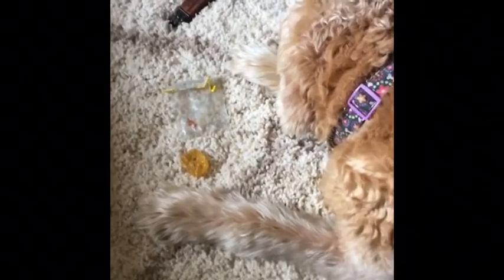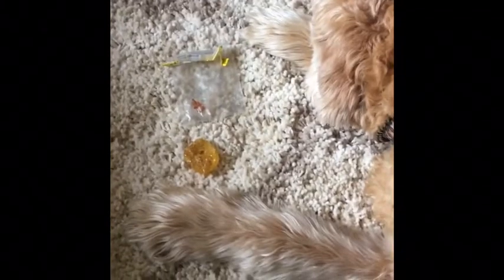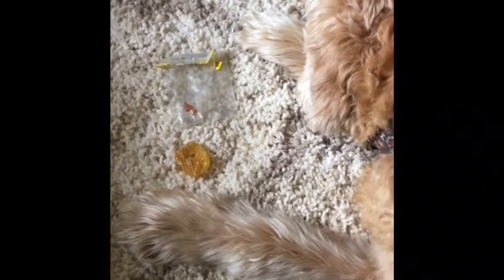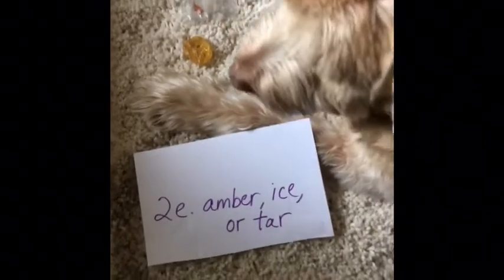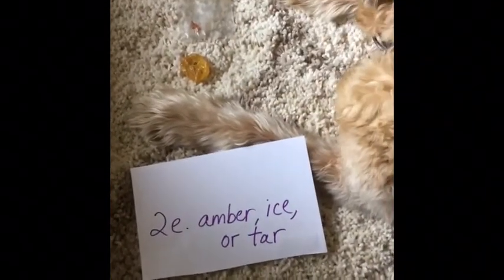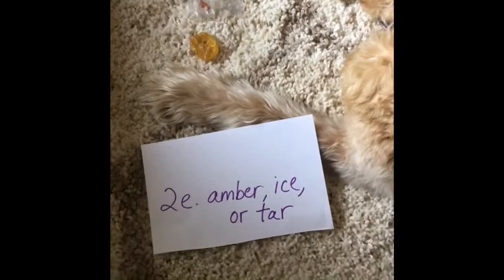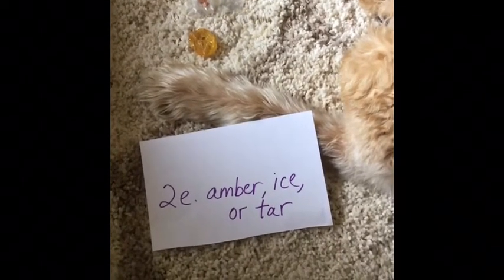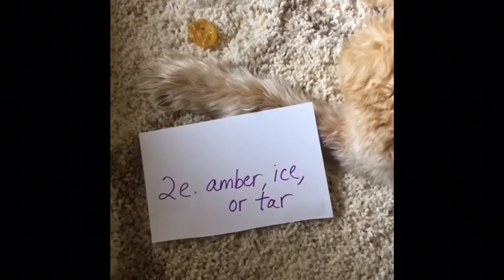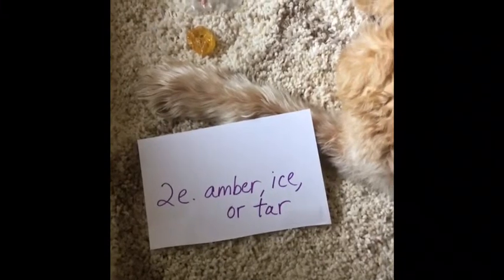And what you see right here is one of those. This is amber, or hardened tree sap. The other substances would be ice or tar. So for number 2, letter E, you should fill in on your Google slide amber, ice, or tar.